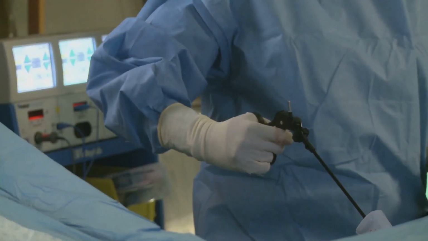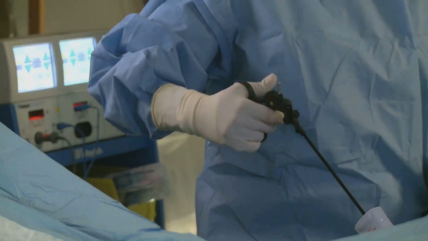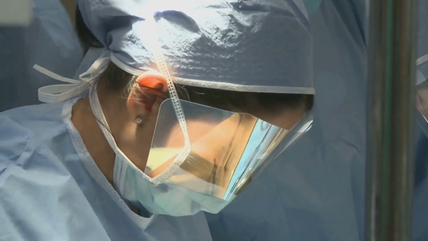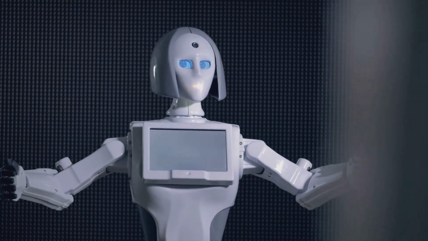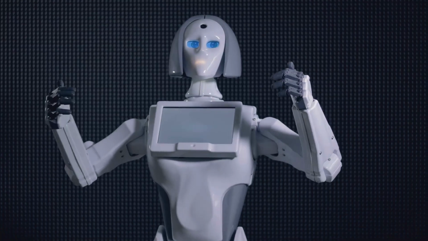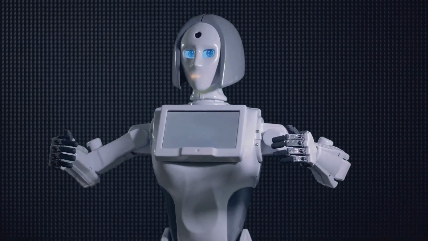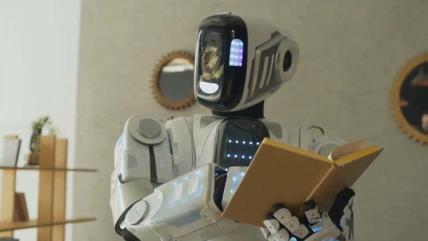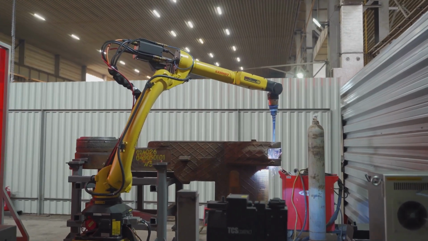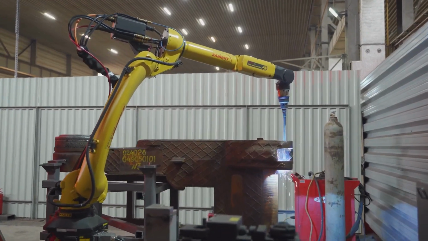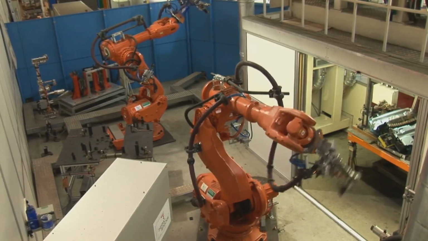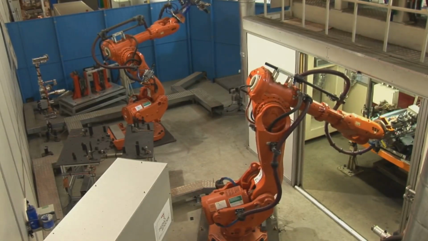In healthcare, surgical robots with high degrees of freedom are transforming the operating room, allowing surgeons to perform complex procedures with greater accuracy and control. Humanoid robots, designed to mimic human movements, rely on a high number of degrees of freedom to walk, grasp objects, and interact with their surroundings in a human-like manner. As technology advances, we can expect to see even more innovative applications of degrees of freedom in robotics, pushing the boundaries of what's possible in automation and human-robot collaboration.